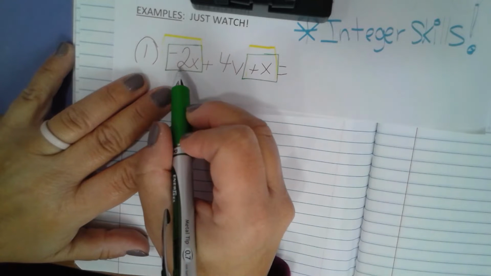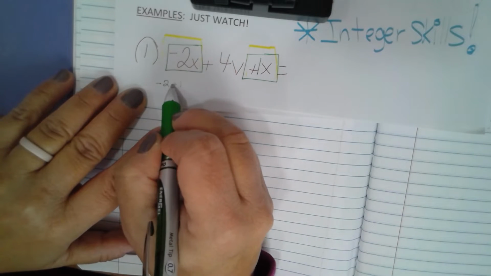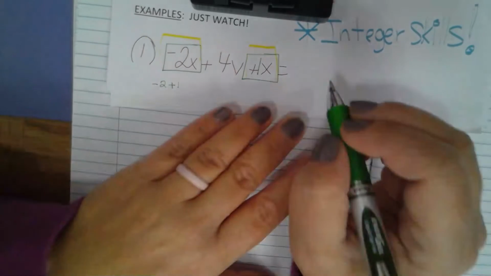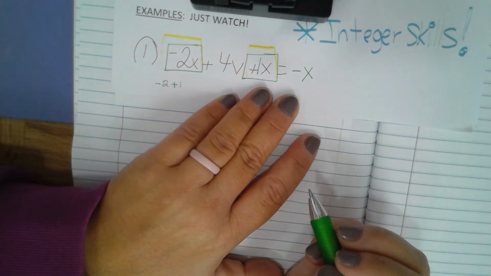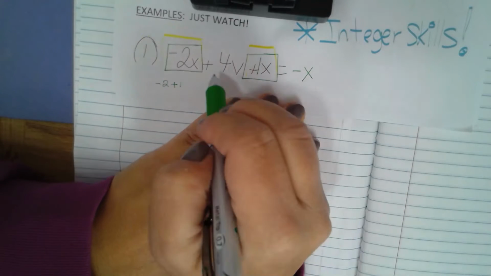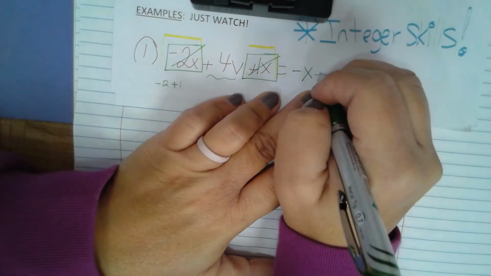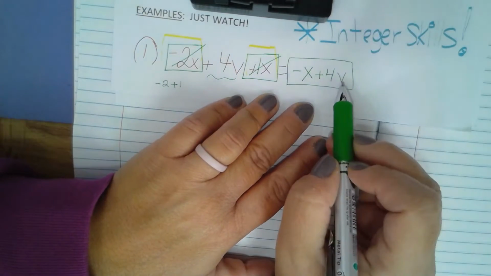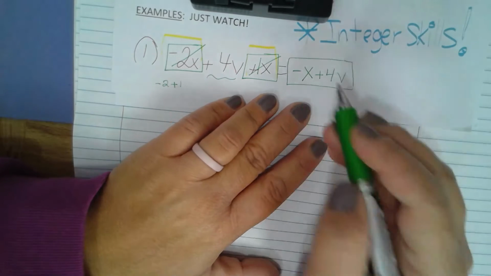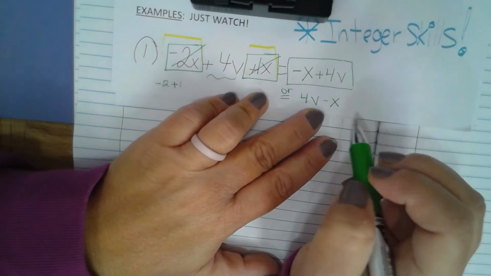So what I'm doing here is negative 2 plus 1, and negative 2 plus 1 is negative 1x. We don't have to put the 1, you can. And then what's left over? I combine like terms, what's left over? A positive 4v. And that's your answer. You can't add the v and the x's. Now, if you wrote your answer as 4v minus x, same thing.